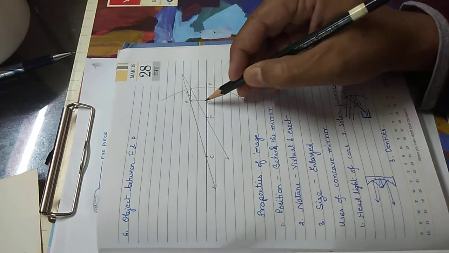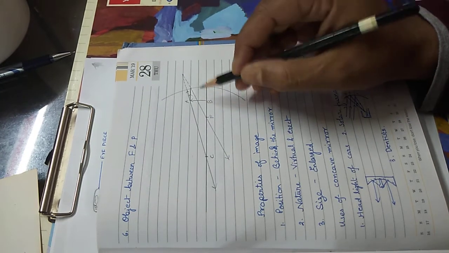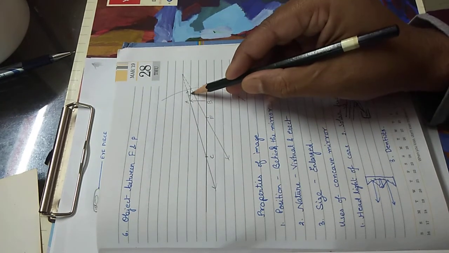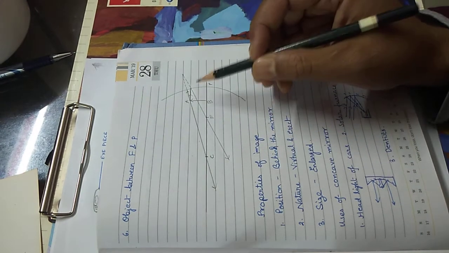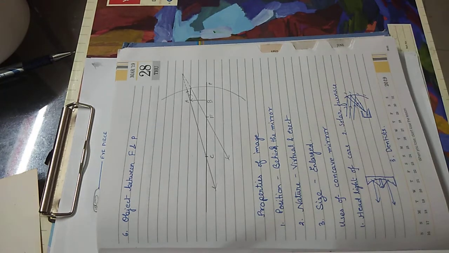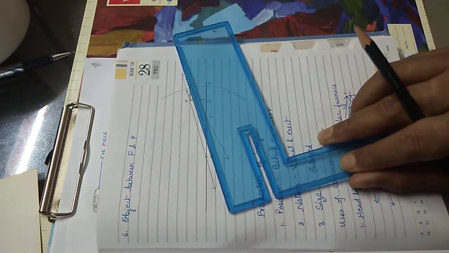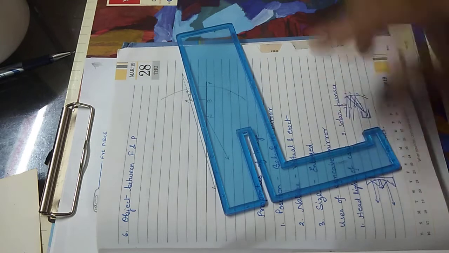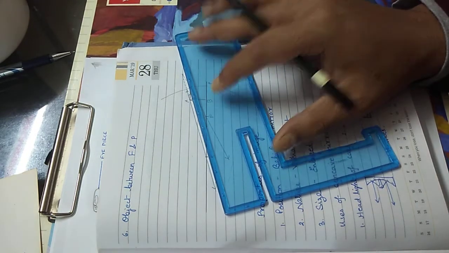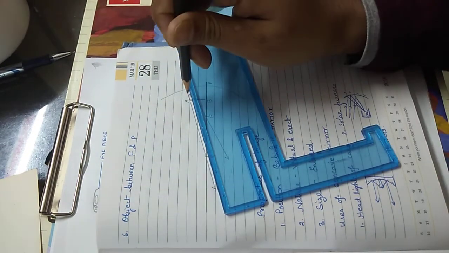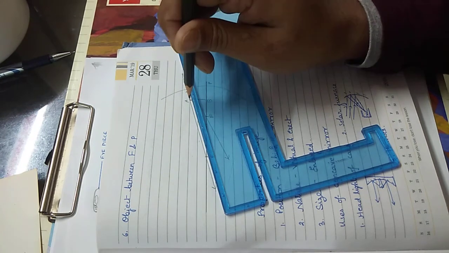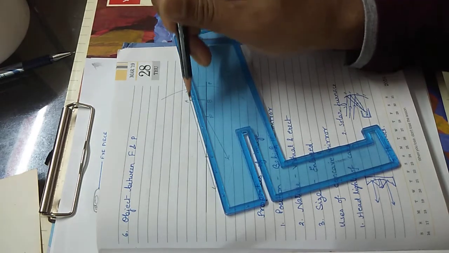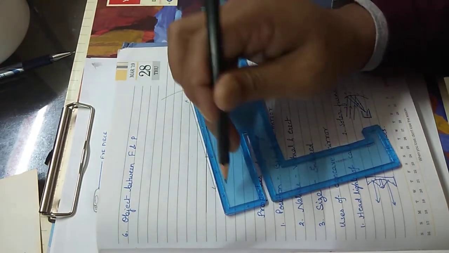And the last position that you have to draw, that is object between F and P. So we take the object, mark it as AB. First ray, it goes parallelly. After reflection, make it pass through F. Second ray, same way as we have drawn earlier, we place the scale in such a way so that one point is the tip of the object, another point is C. That means what? We'll draw a ray so that the ray comes out in such a direction at such an angle that after reflection it goes back along the same path and passes through C.